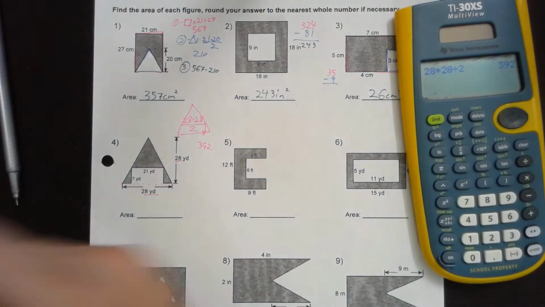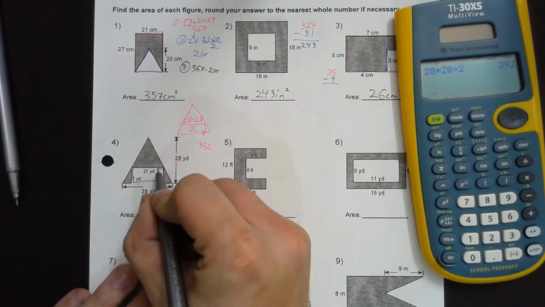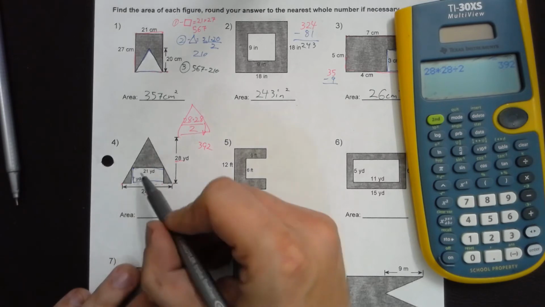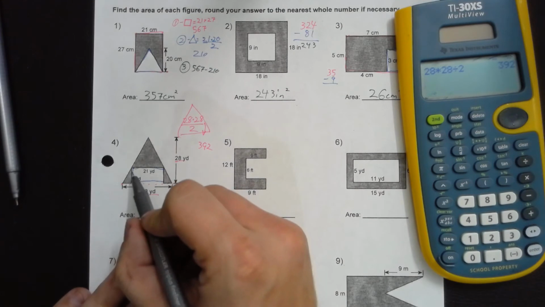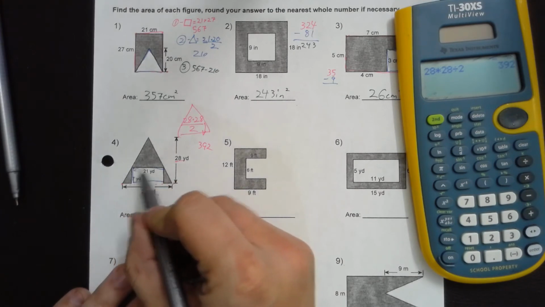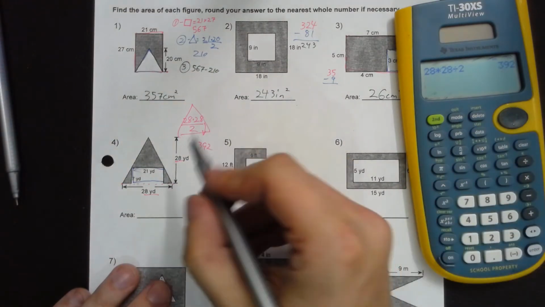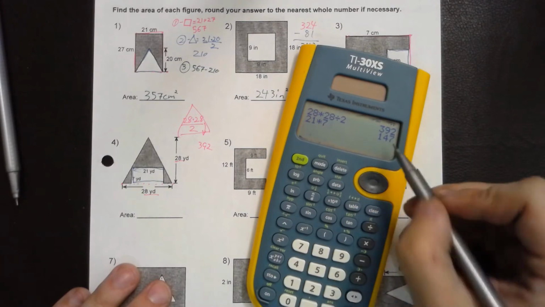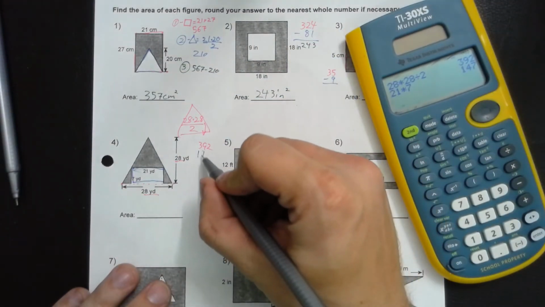For the rectangle piece, this part in here that we're subtracting, we have a base of 21 and a height of 7. I drew my pen right through the 7, unfortunately, but that does say a 7. So 21 times 7 for the rectangle gives me 147. And that is what I subtract from here.